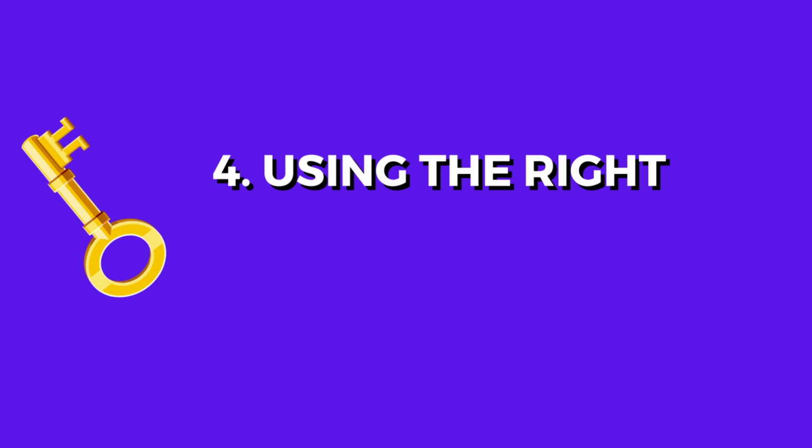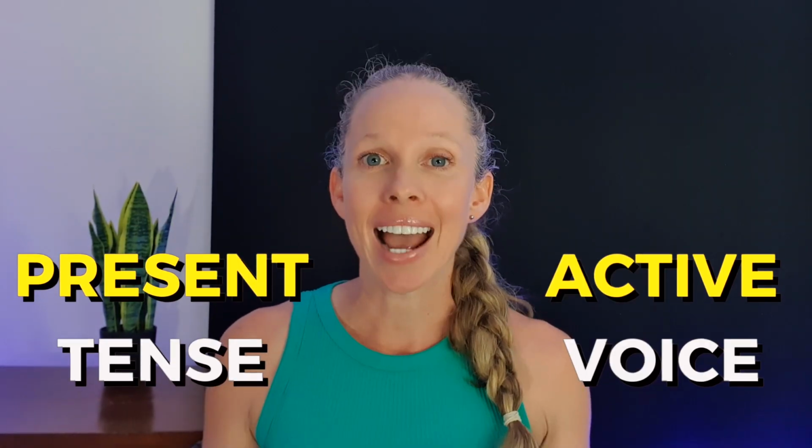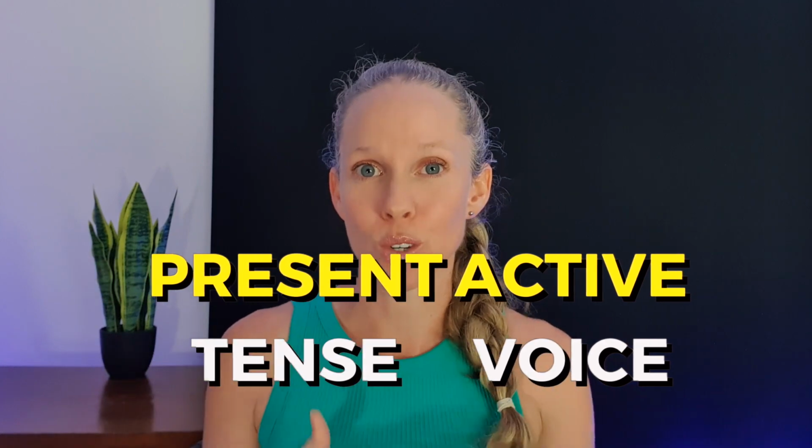And the best way to do this effectively is by using the correct language. The discussion section should be written in present tense and an active voice. And the easiest way to do that is by combining those 2 together. Present tense is where we use words like is instead of was, and active voice is where we put the emphasis on the doer rather than the process, which is passive voice.